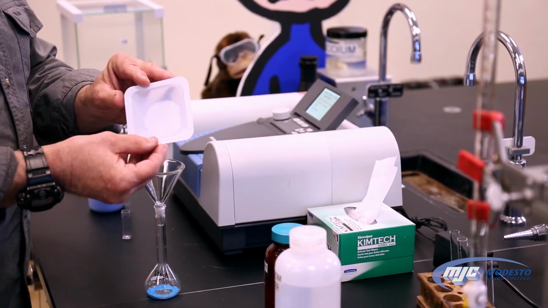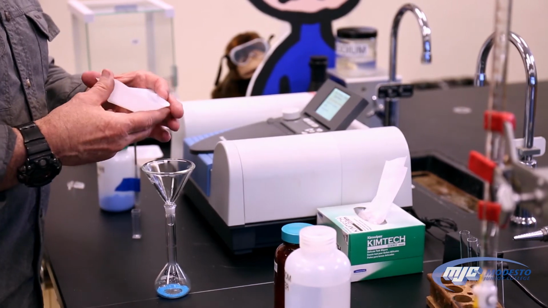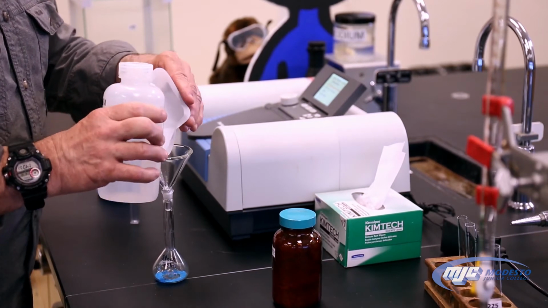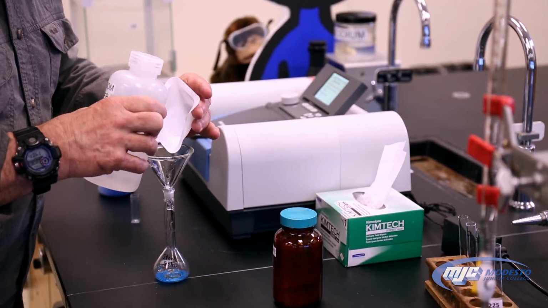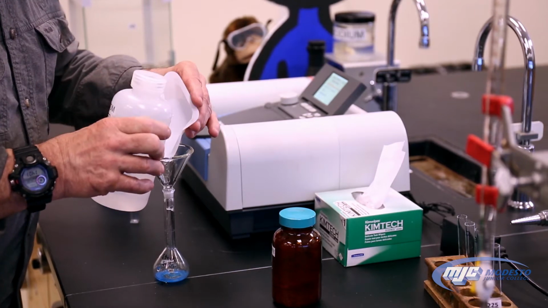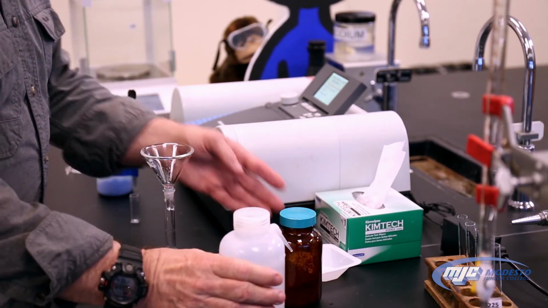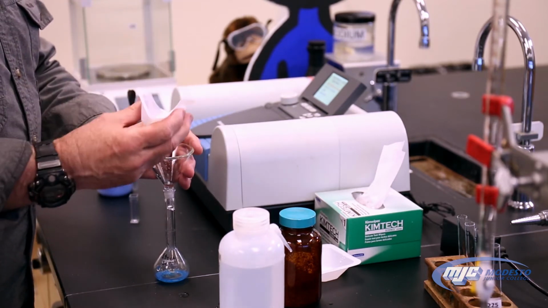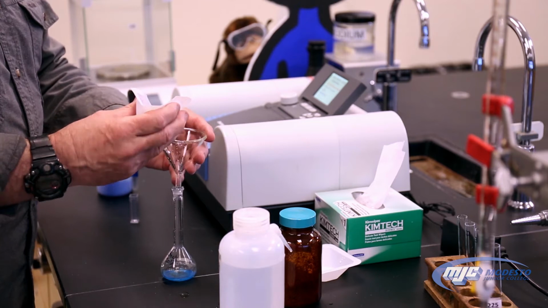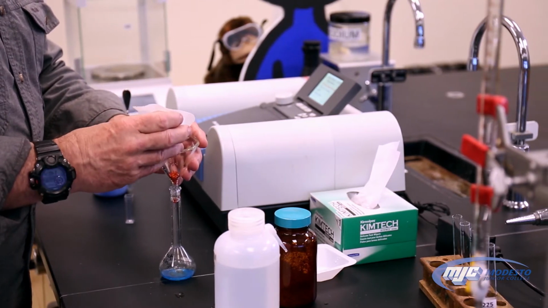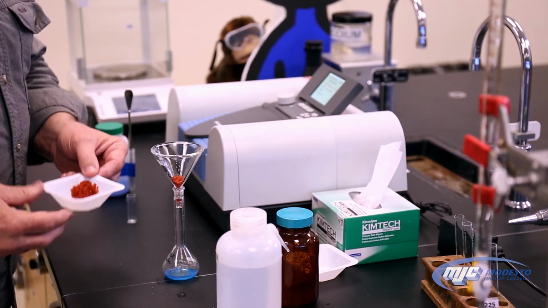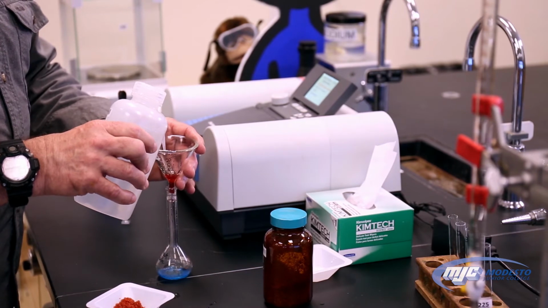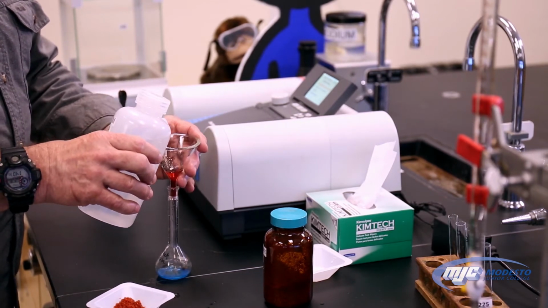Now there's still some copper 2 sulfate pentahydrate on there. We want to get as much of that off as we can. So we just take a little bit of DI water and rinse that down into the volumetric flask. Once we get that in, then we add the cobalt 2 nitrate hexahydrate. The reason we add this second is it's kind of lumpy and hard to get through the funnel, so we need some water. But it'll go through.